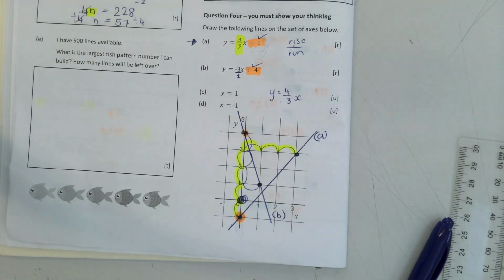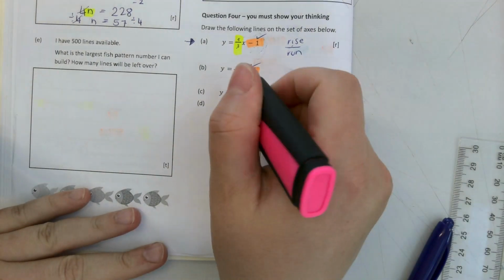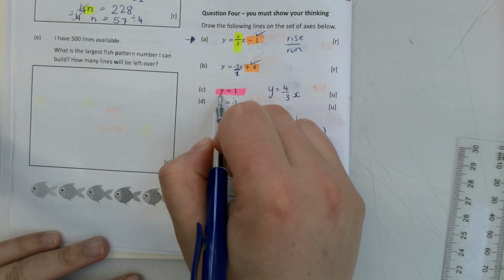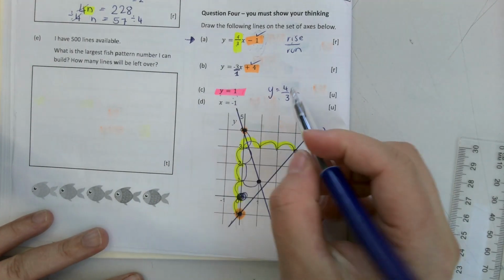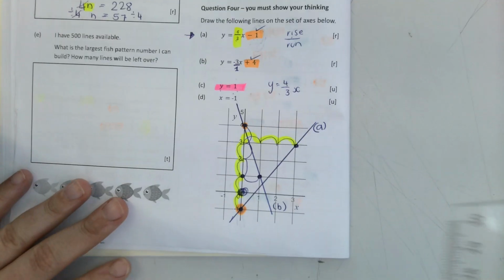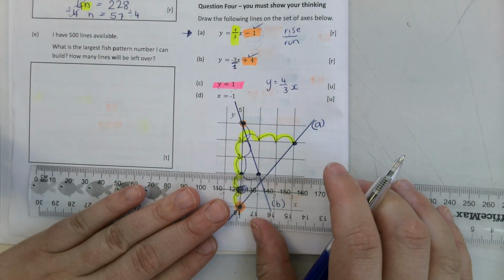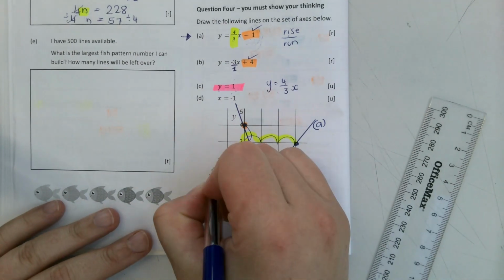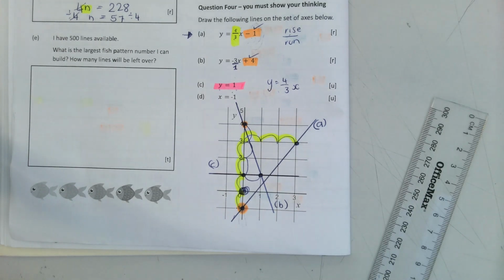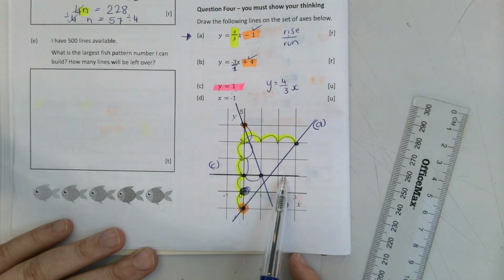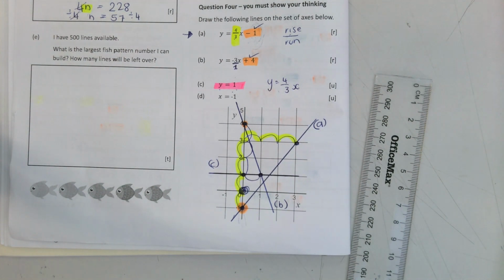Okay, next one is a special kind. This one over here, all it means is find 1 on the y-axis. So where is my y-axis? Here. Where is 1? Here. And all I'm going to do is I'm going to draw a line going through my y-axis like that. All I did was I found 1 on my y-axis and drew a line through my y-axis. That's very easily achieved.